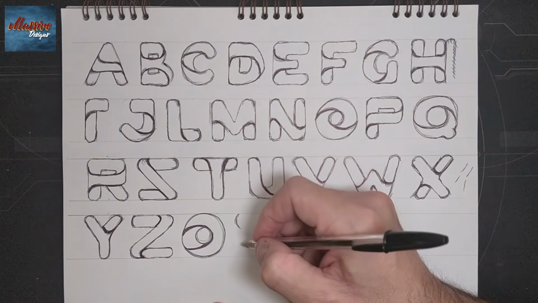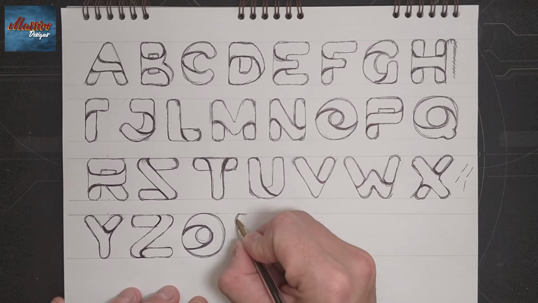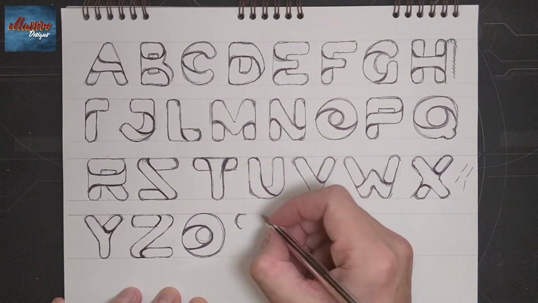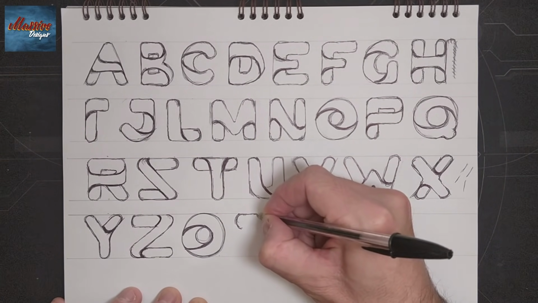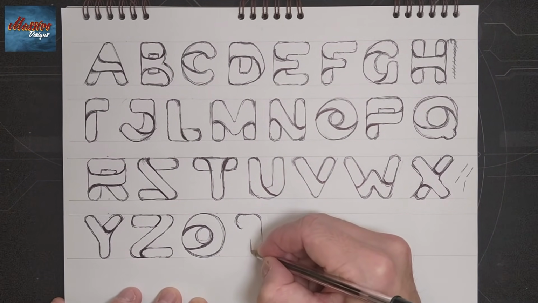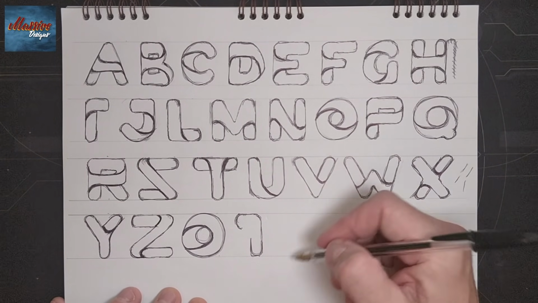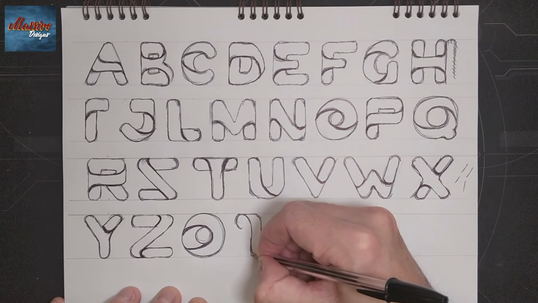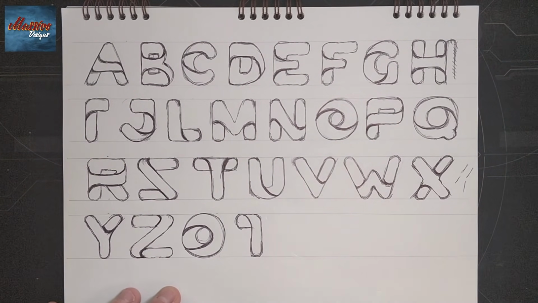Now for number 1, it's basically like the I. So for this one, we do something like this. Okay, we draw the leg, and the leg should do this fold. So this is the 1.